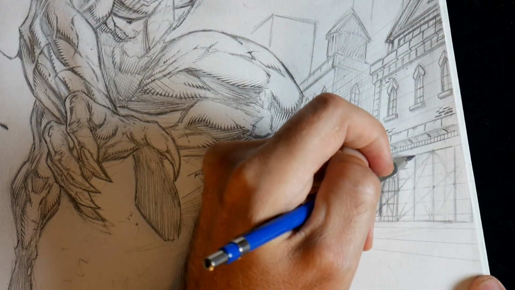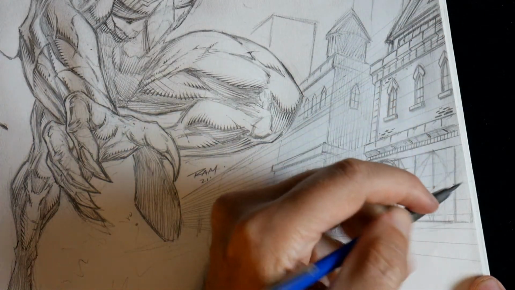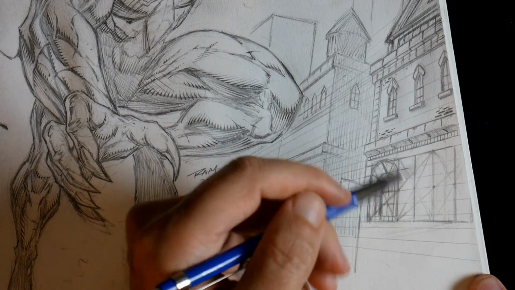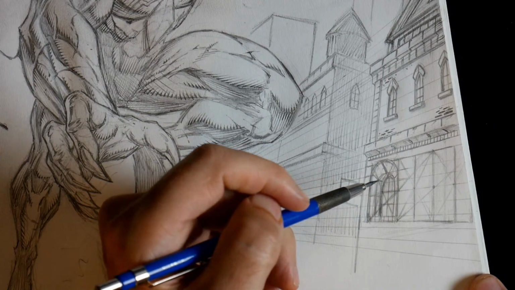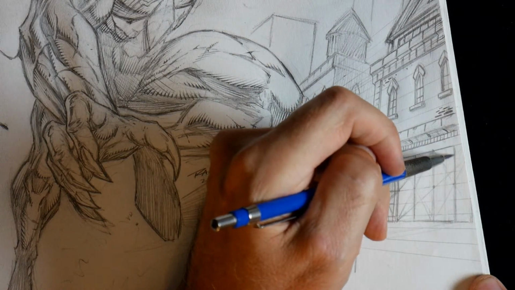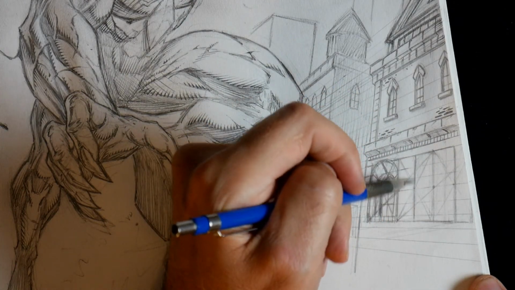See that? I'm not saying this is perfect. I'm making some guesstimations, approximations, but it's a lot better than me just winging it. But yeah, right there, that gives us our box container shape for this.